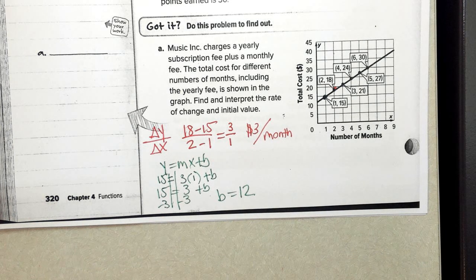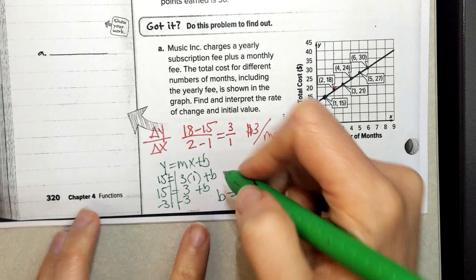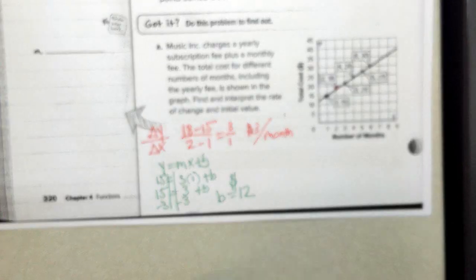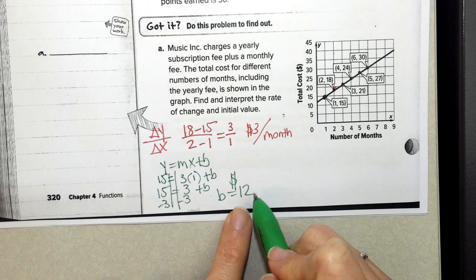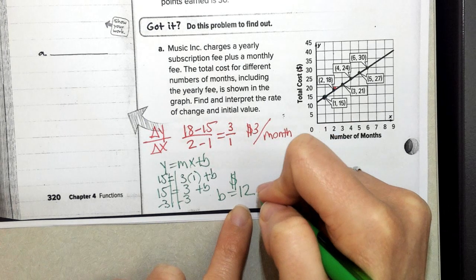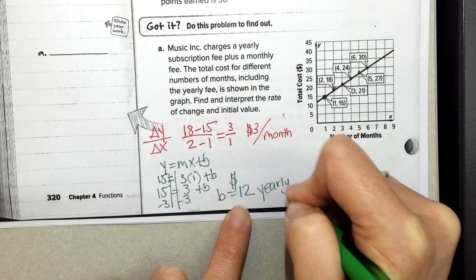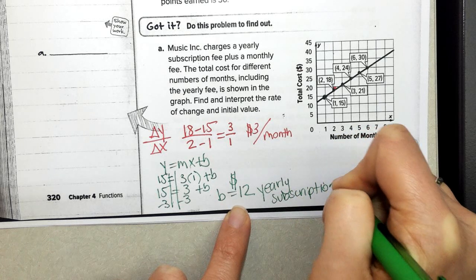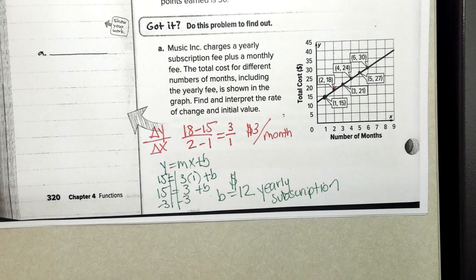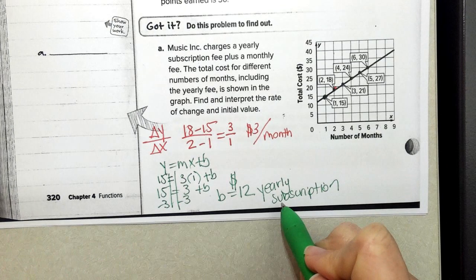So in this case, 12 means before any number of months, I have to pay a $12 yearly subscription. So my initial value is $12.